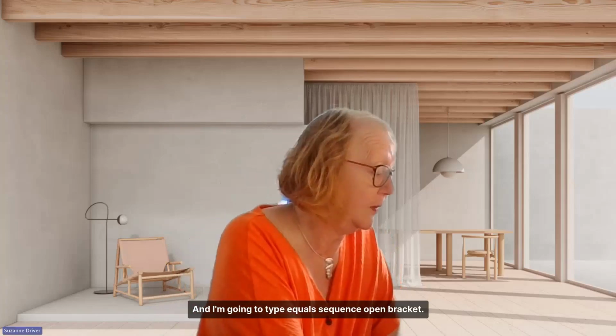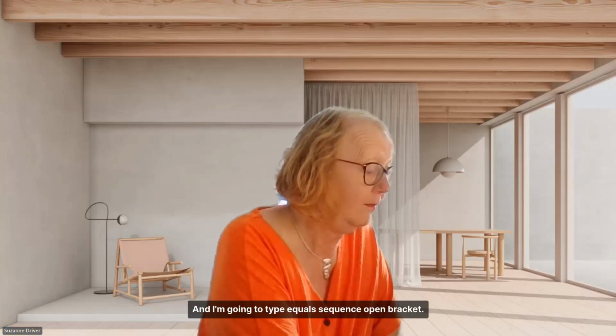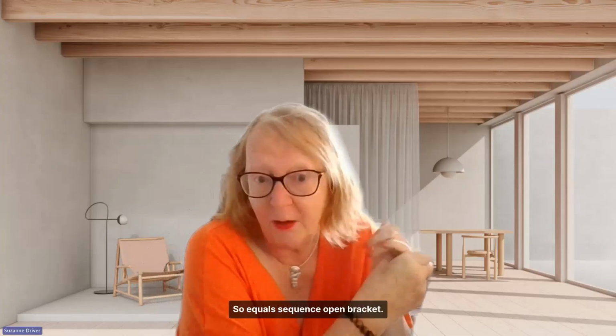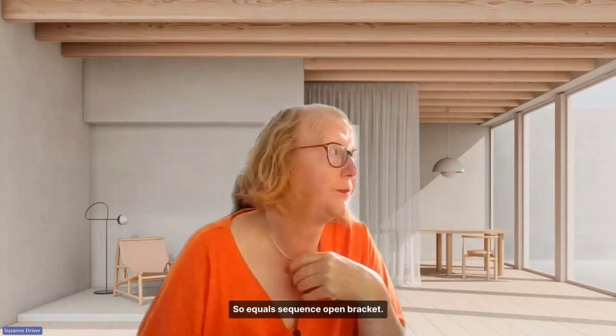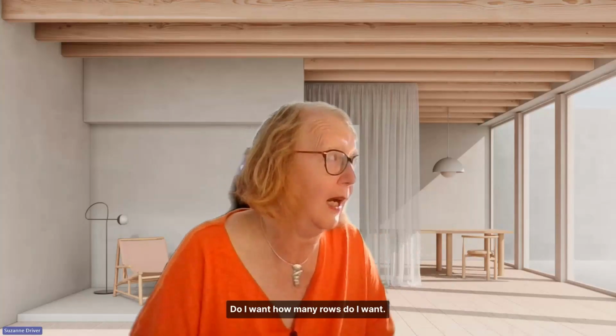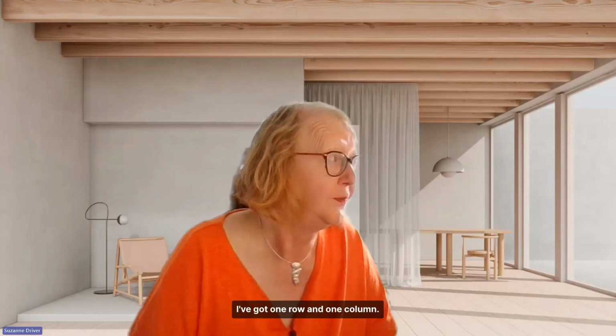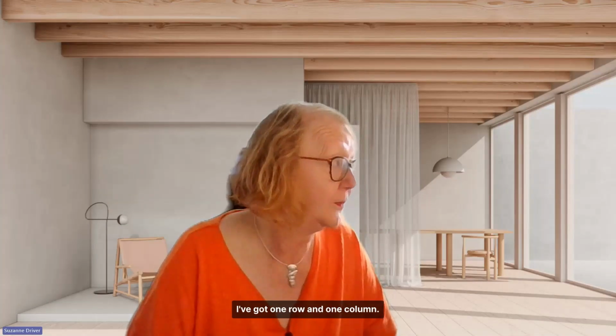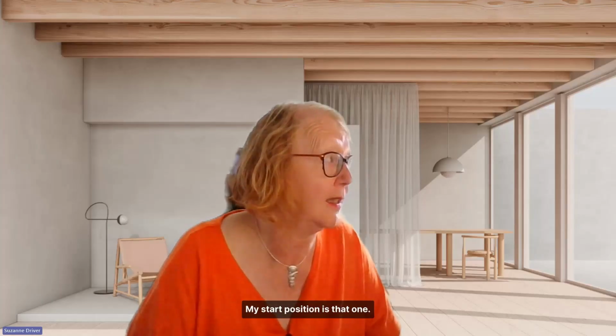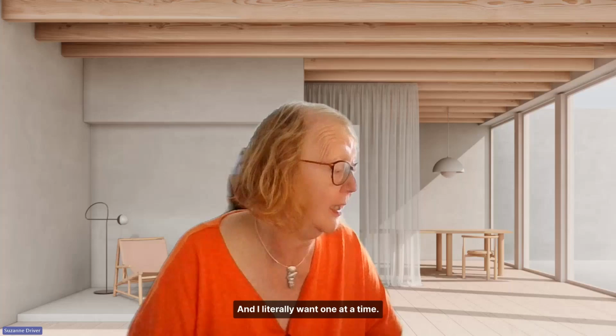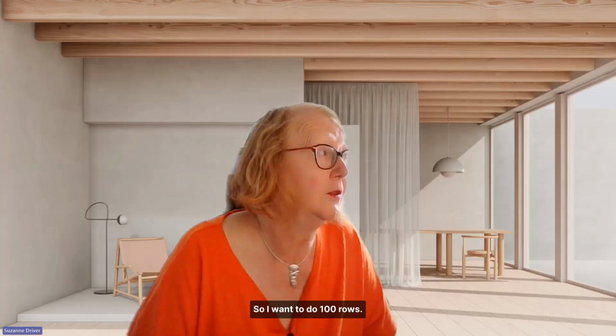And I'm going to type equals sequence, open bracket. Do I want, how many rows do I want? I've got one row and one column. My start position is that one. And I literally want one at a time. So I want to do 100 rows.